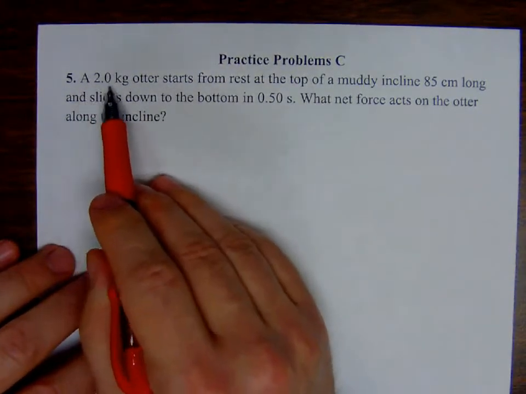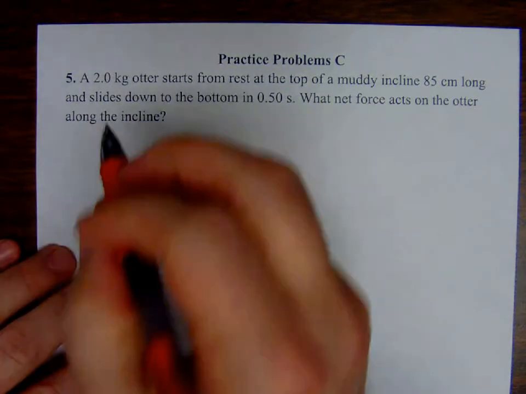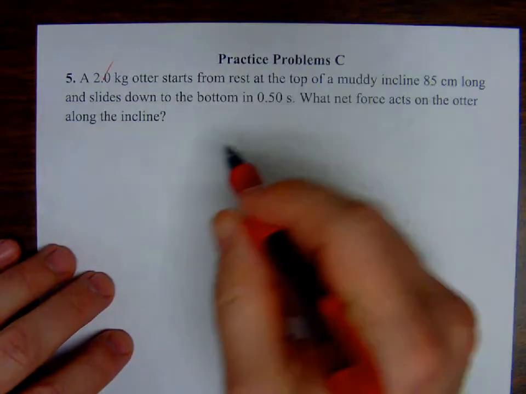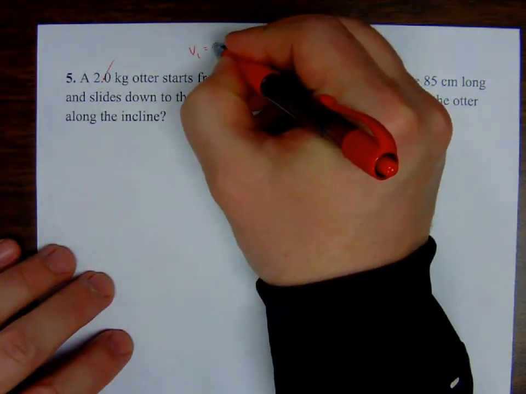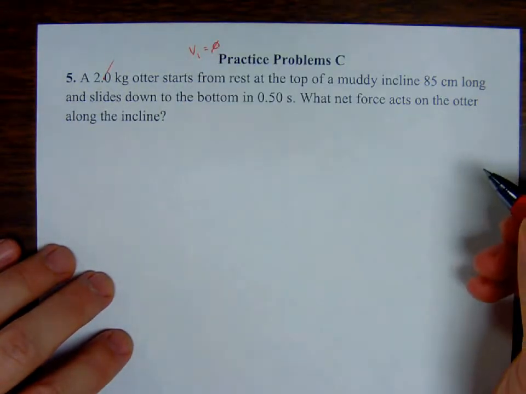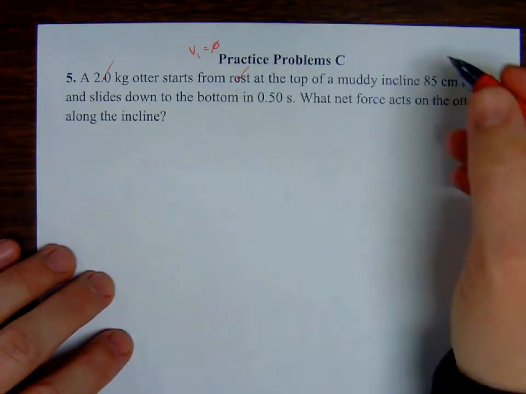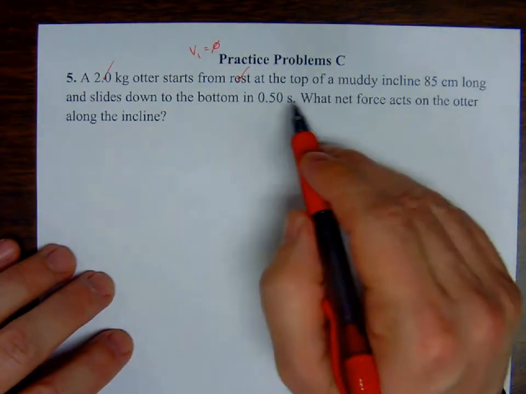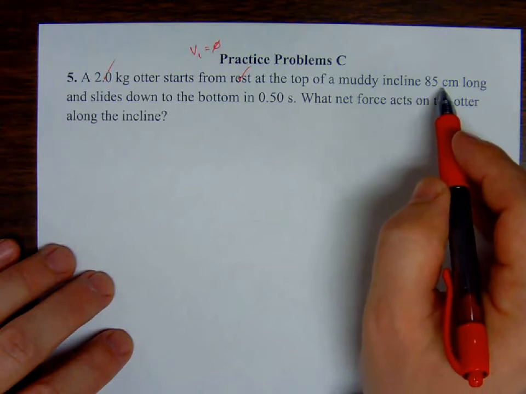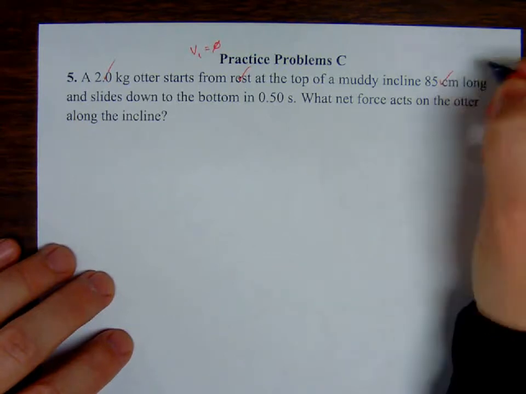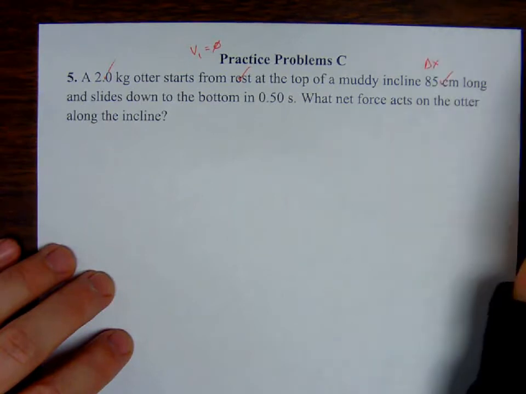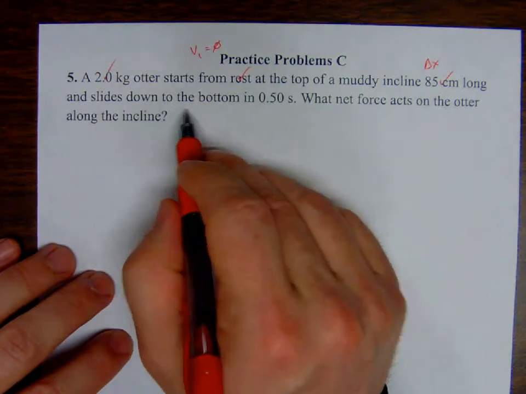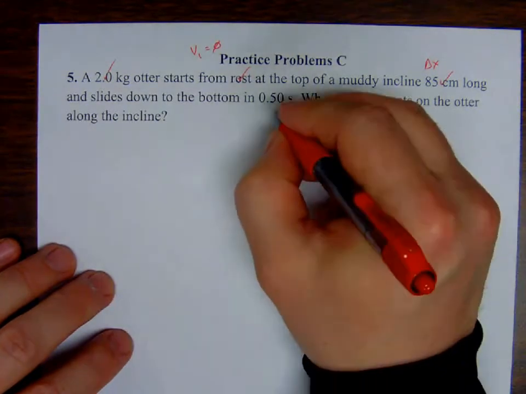A 2.0 kilogram otter. Okay, so we have a mass. Starts from rest. Right, so that initial velocity is 0. At the top of a muddy incline, 85 centimeters long. So 85 centimeters long, that sounds like a delta x, a displacement, and slides down to the bottom in 0.5 seconds. That sounds like time.